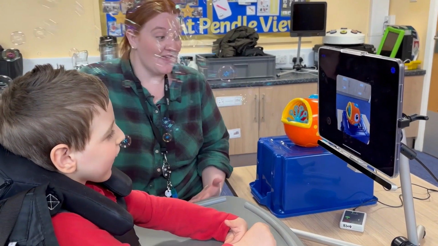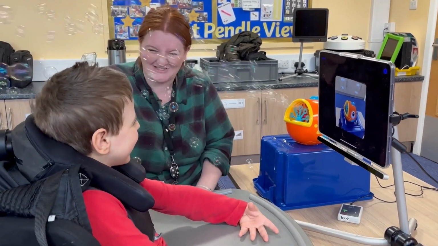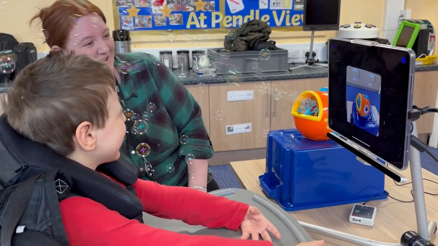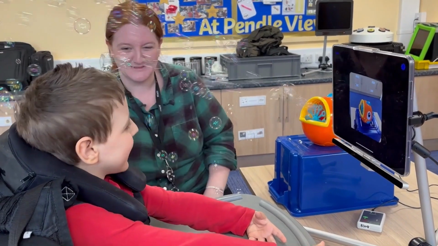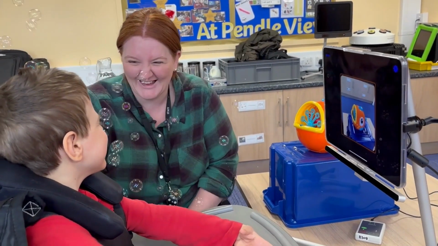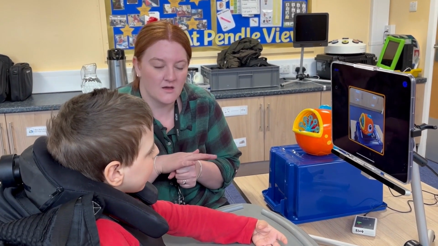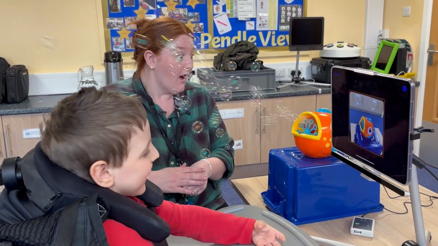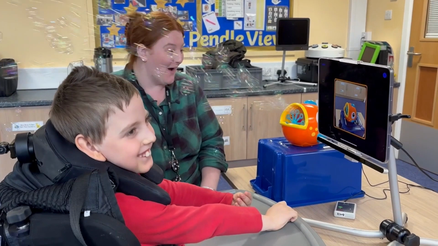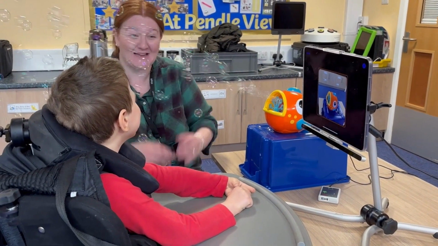For example, turning on the bubble machine and keeping it on until the whole room is filled with bubbles. Because he's really enjoying that. Too many bubbles. Wow, that is amazing. Oh, no. But you can see the great thing about this is not only does he know how to turn it on, but as you'll see in a second, how to turn it off.